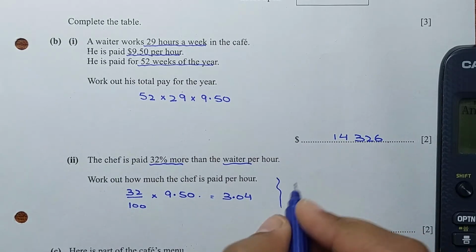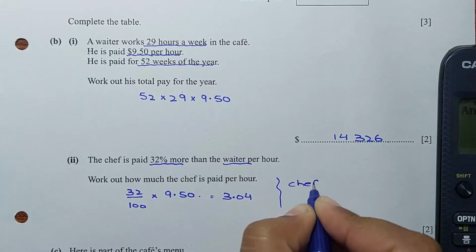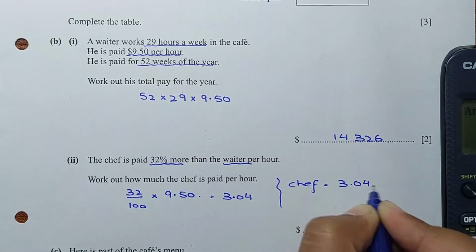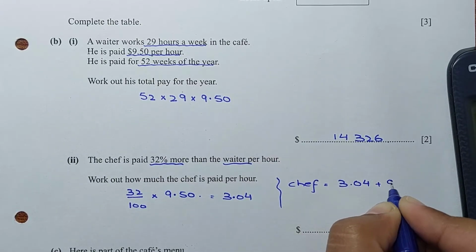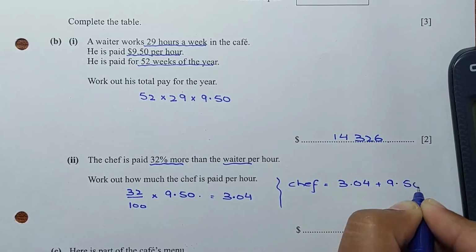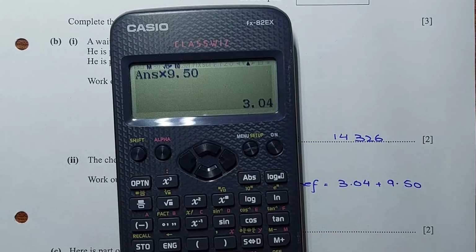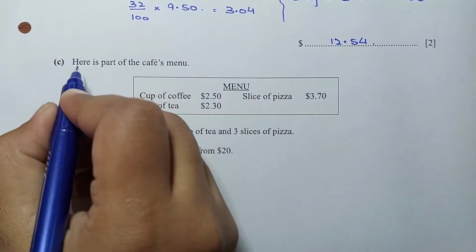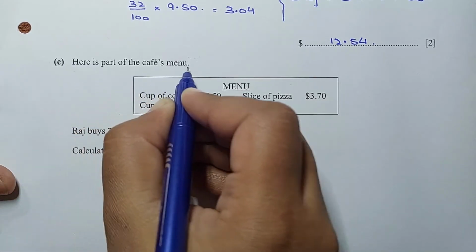So this is 3.04. Okay, so we have to work out how much the chef is paid per hour. So for the chef, we have to add 3.04 to the waiter's salary, which is 9.50. Right, so adding to 9.50, this would be $12.54. Right.